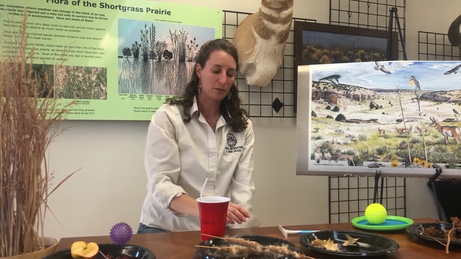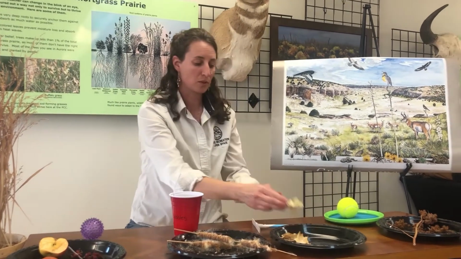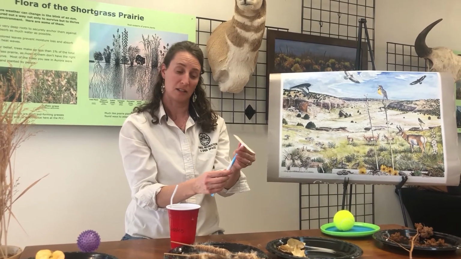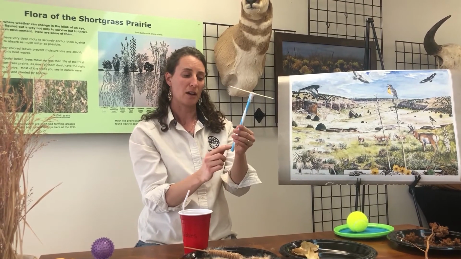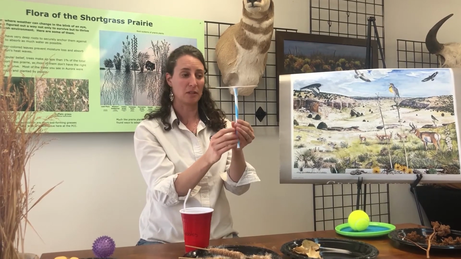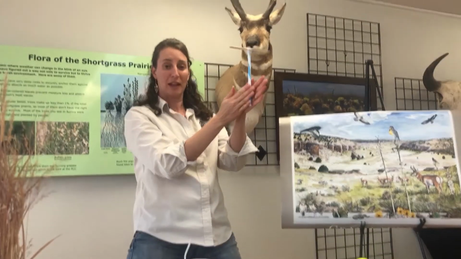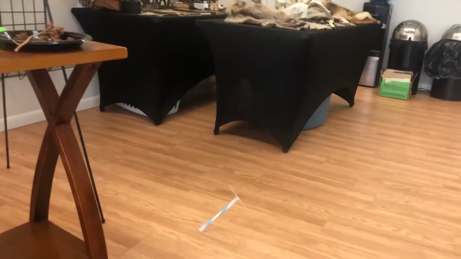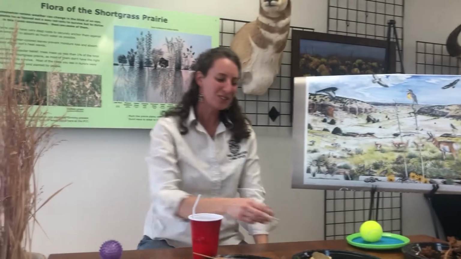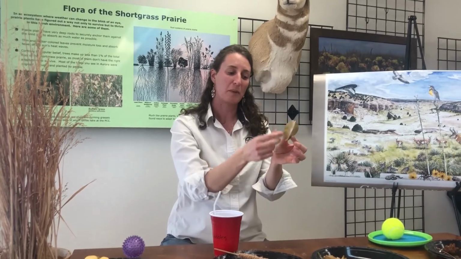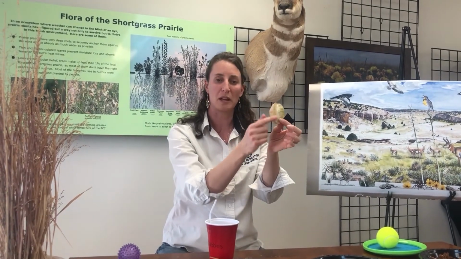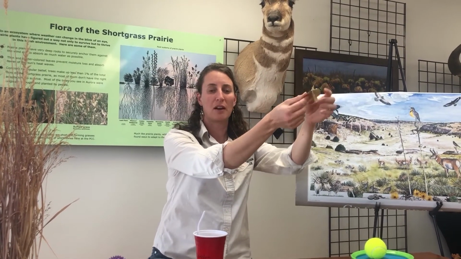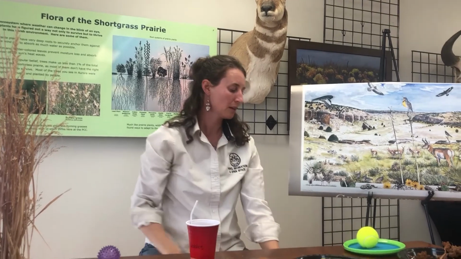Another type of seed that is also wind dispersed has special structures on the seed itself. So here I have a straw taped to a popsicle stick, and I'm going to demonstrate how this can helicopter away from me. Ready? There it goes. So that seed was able to move far away from the parent plant because of these special winged structures that the wind can pick up and use to help carry the seed away so that it can grow in a new place.